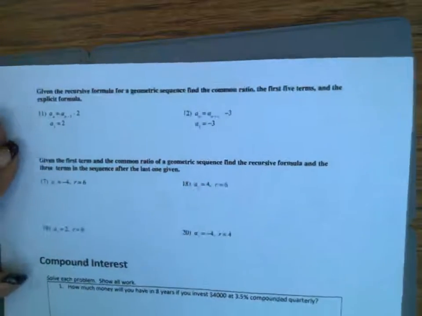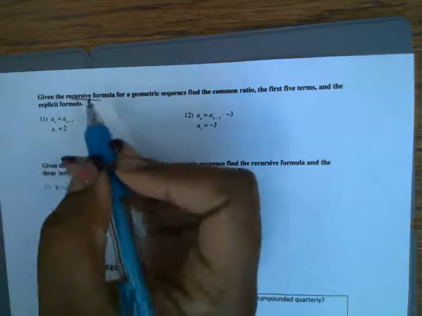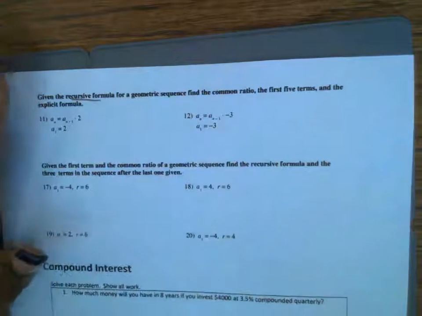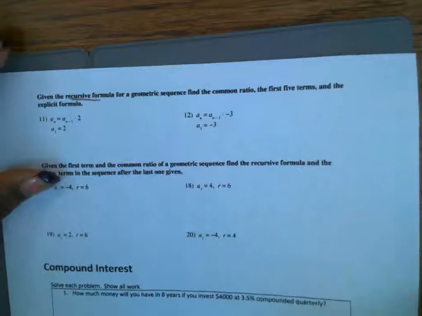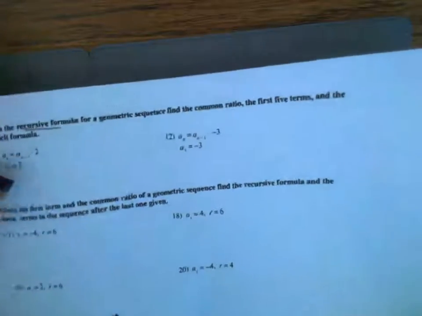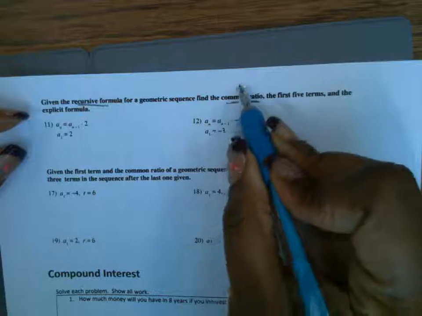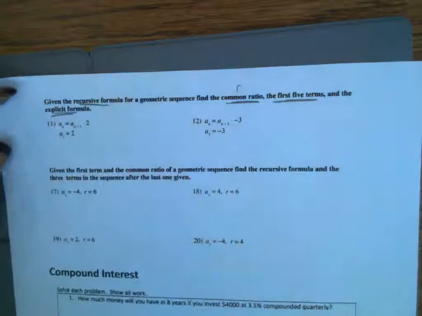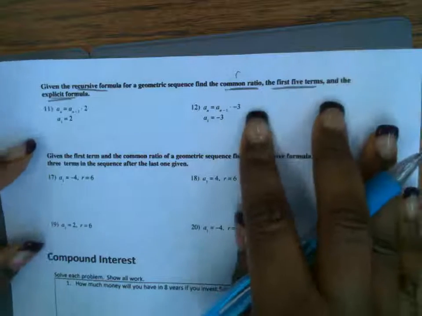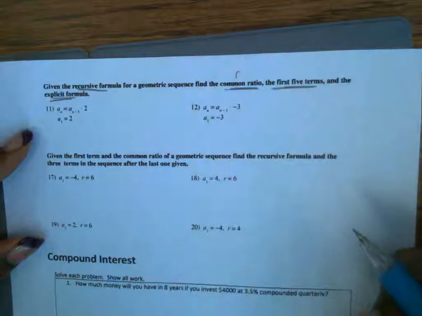All right, here we're given a recursive formula. Recursive formulas are the formulas where you have to know the previous number to get the next number. And if you're looking for the 5th number in the list, you have to do that same formula 5 times. Okay. So given the recursive formula for the geometric sequence, we're going to find the common ratio or the first 5 terms, and we're going to write the explicit formula. Okay, so watch how I do this one, because then you're going to do this the same way on your own, okay? All right, so first I'm going to identify what my R is.